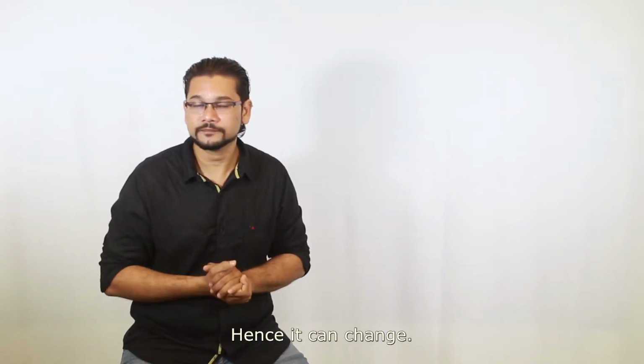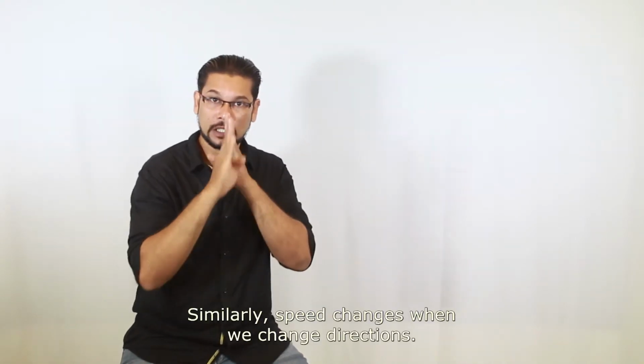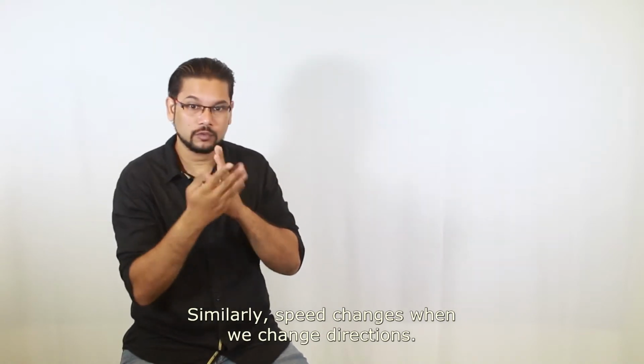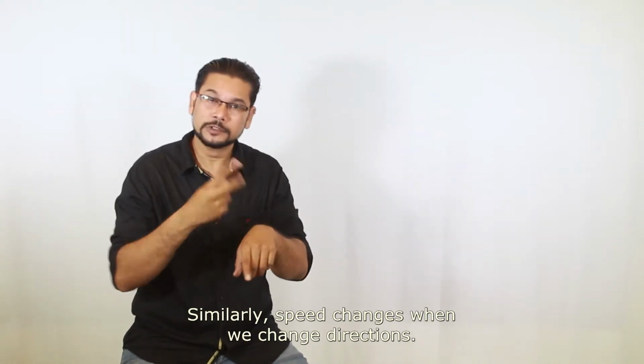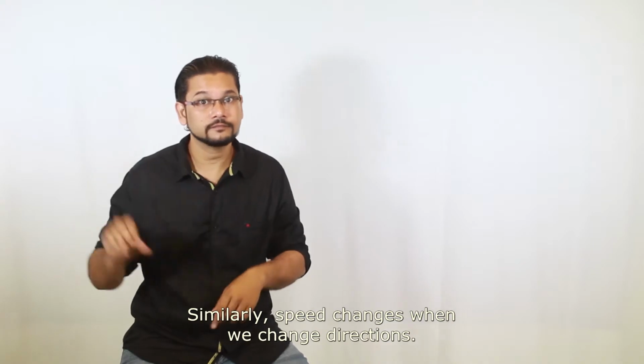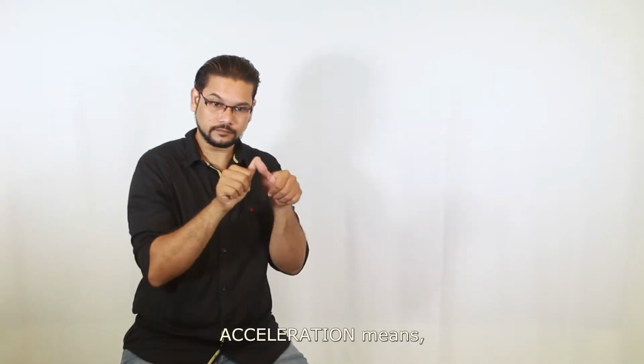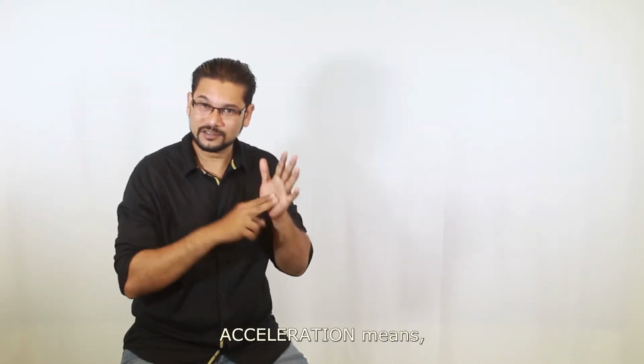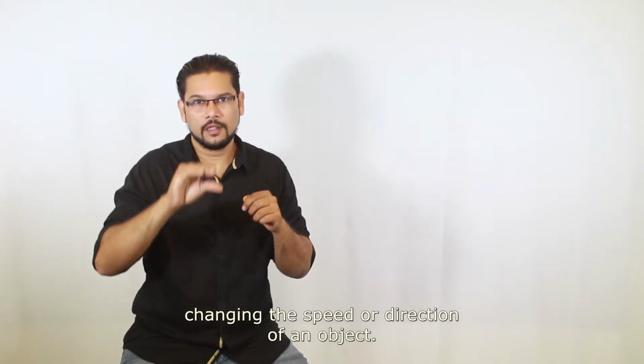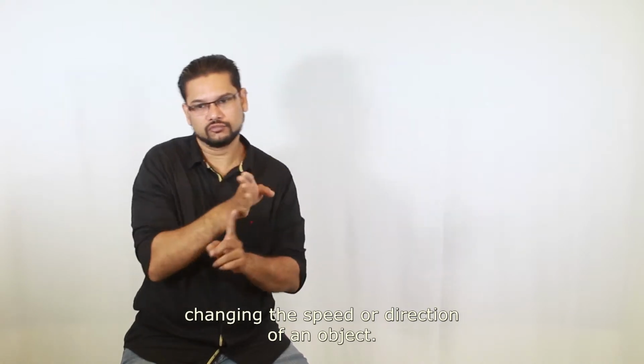Hence, it can change. Similarly, speed changes when we change directions. Acceleration means changing the speed or direction of an object.